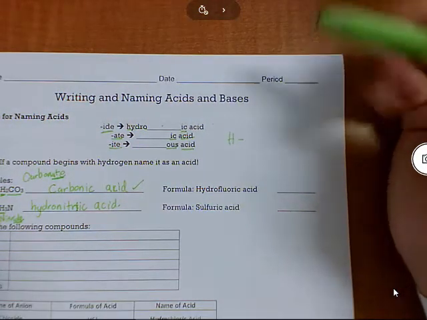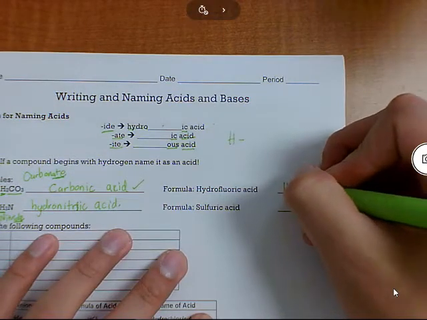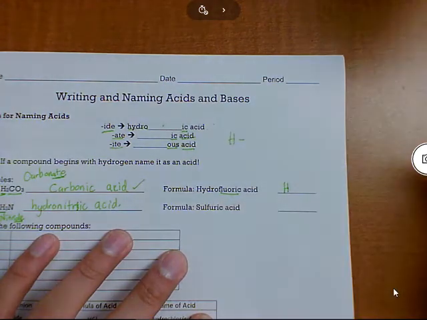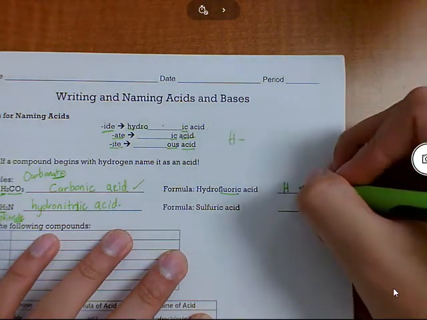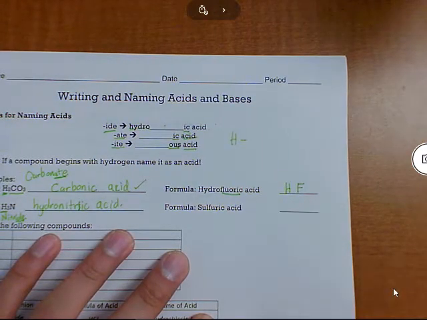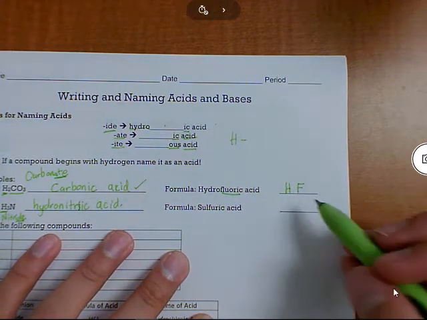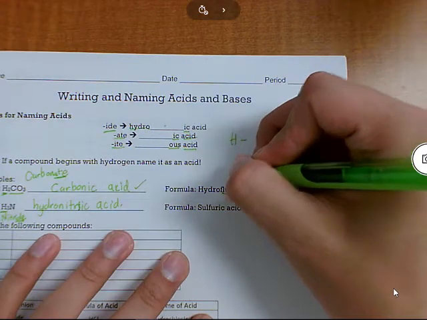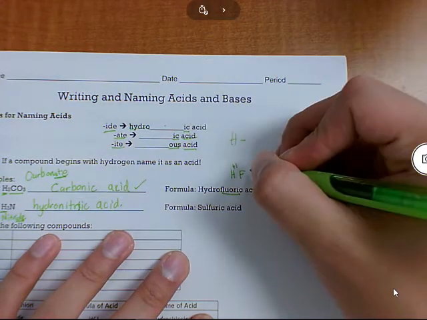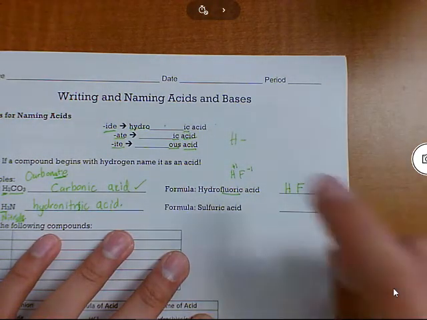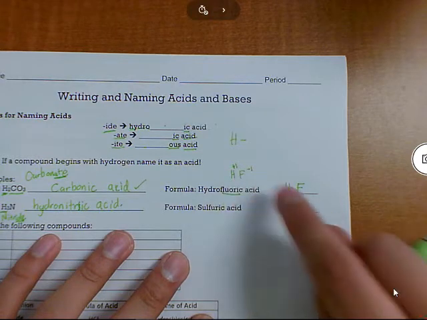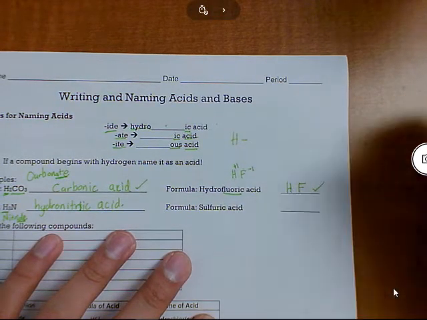Since I know it's an acid, it has to start with H. And fluoric looks like fluorine, so let's put an F here. I don't know if this is correct, so we're going to write H, F on the side. Hydrogen has a +1 charge. Fluorine has a -1 charge. What do I do to those charges? Nothing, because they cancel out. So I just put them together, HF. That's the correct formula.